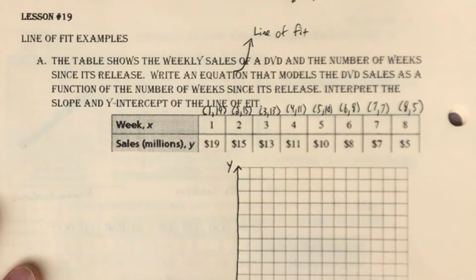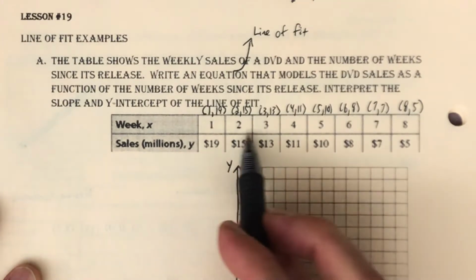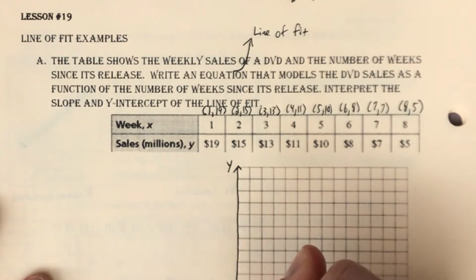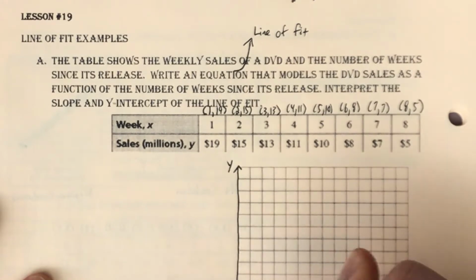The next thing I need to do is label what I'm counting by. So 0 is the starting point there. On the x's, they all count by 1, so I'm going to label by 1s: 1, 2, 3, 4, 5, 6, 7, 8, 9, 10, 11, 12, 13. The sales go up to 20, so I can't label by 1s.